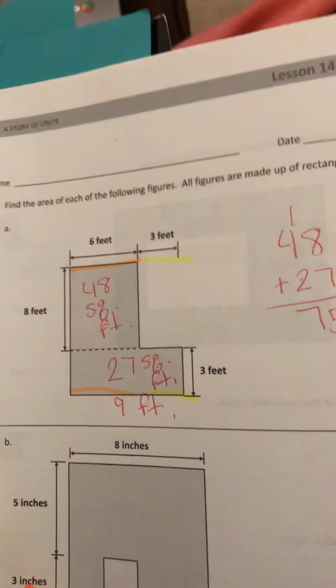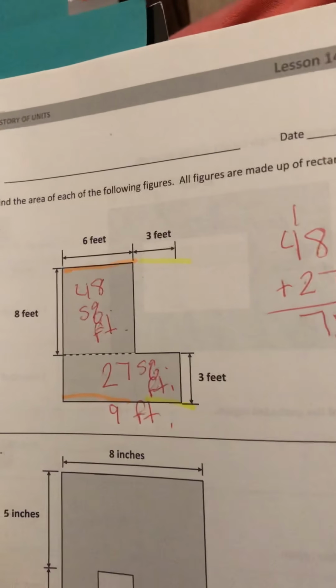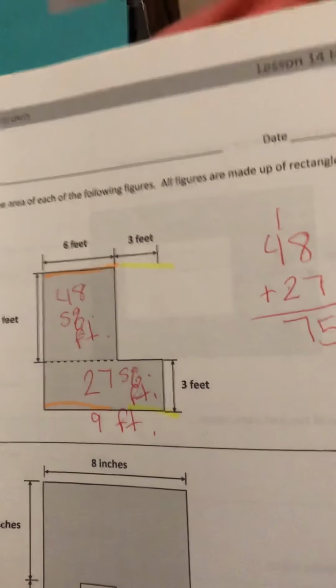All right, so hopefully this will help you when you go through that lesson today on the math classroom, the area lesson.